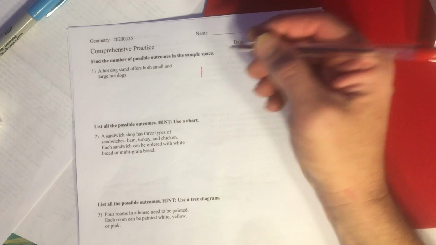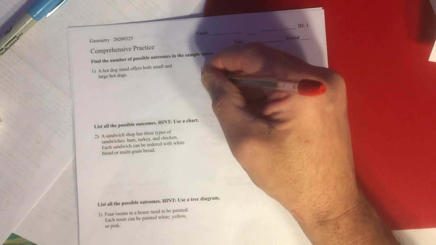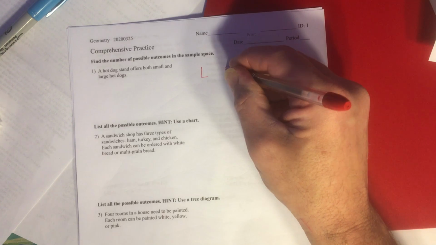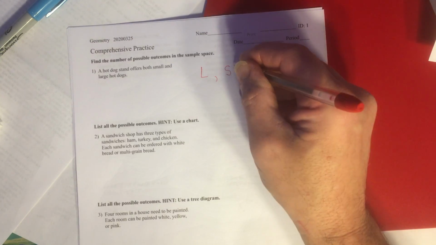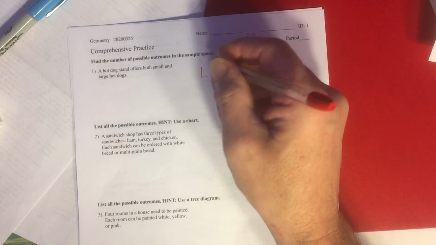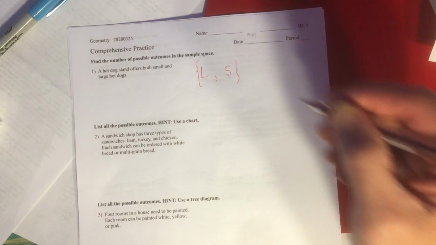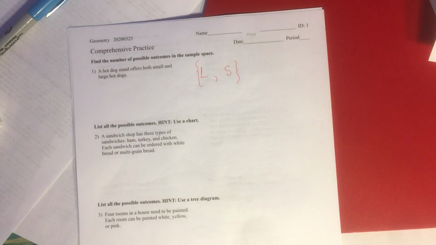And the possible outcomes in the sample space are large and small. And when we're writing sample spaces, we usually put them in set notation like that. And then list all the possible outcomes. Hint, use a chart.